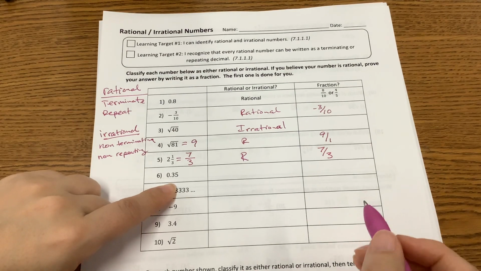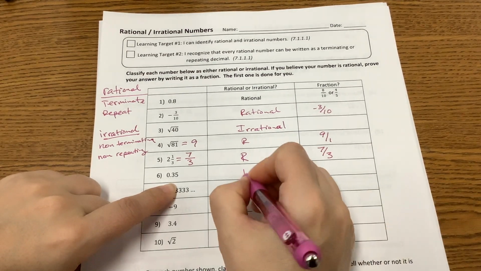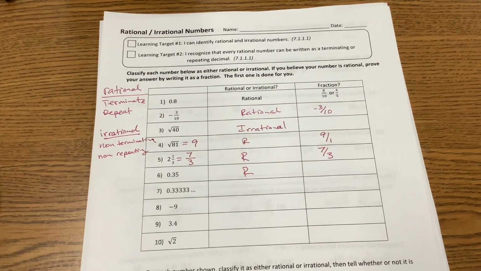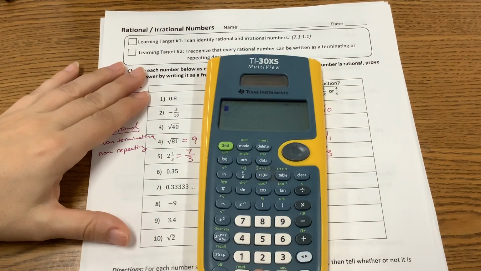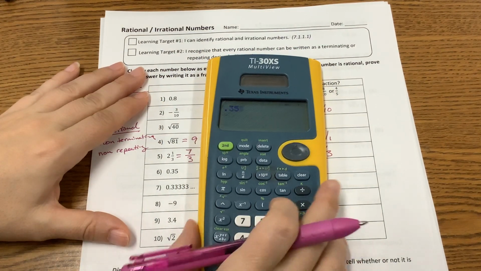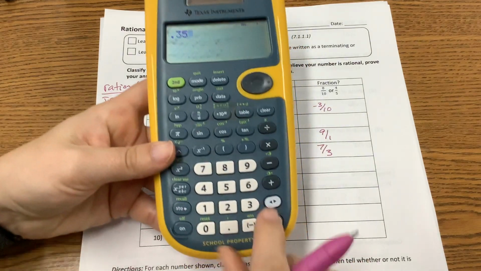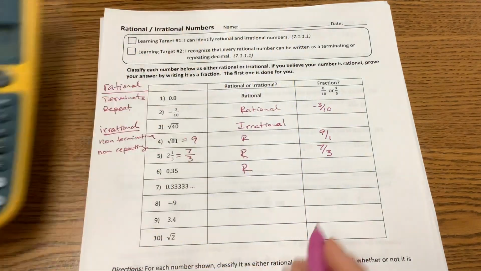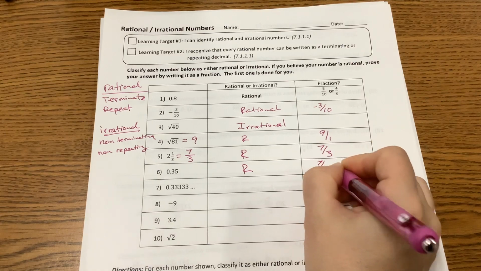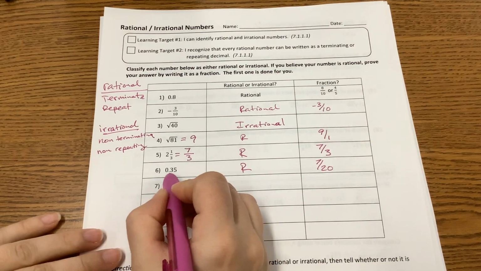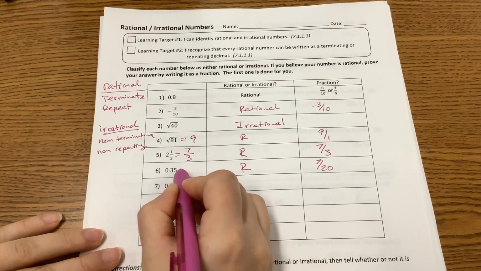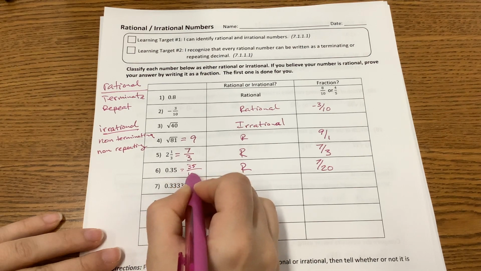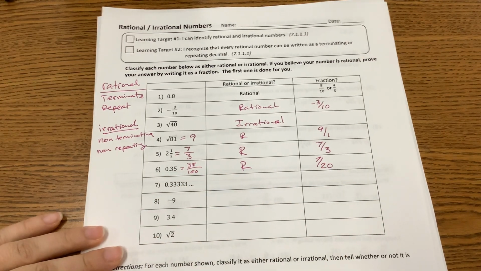What about 0.35? It is rational. Remember, your calculator will find a fraction for you, so type in 0.35 and just press this double arrow key. 7/20. You could also remember that you have decimal placement values here. This is really 35/100, which will simplify to 7/20.